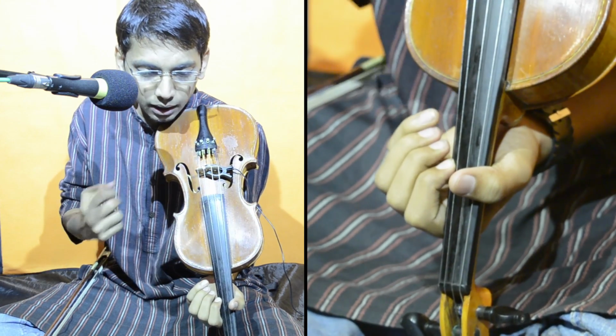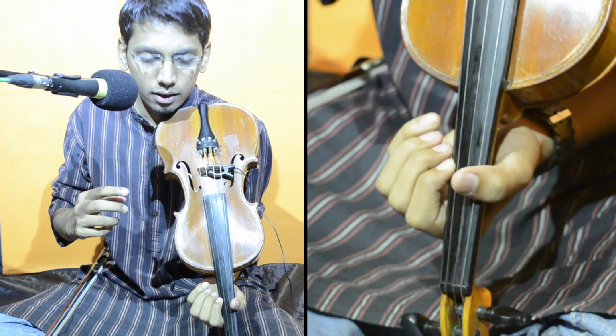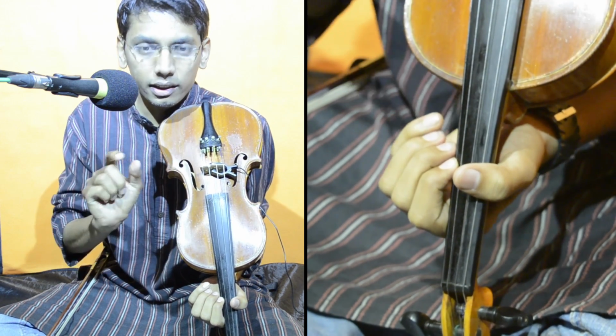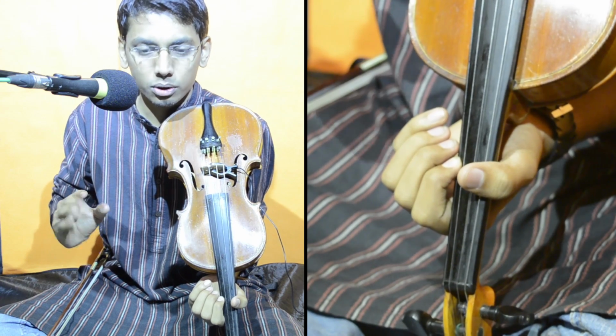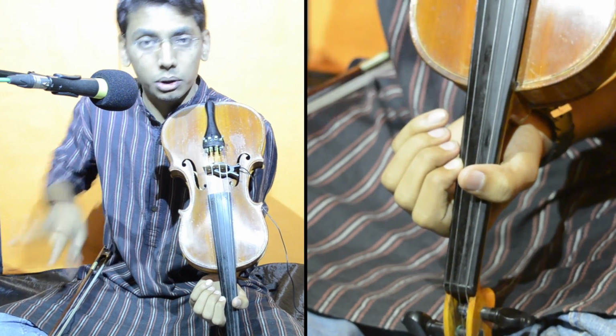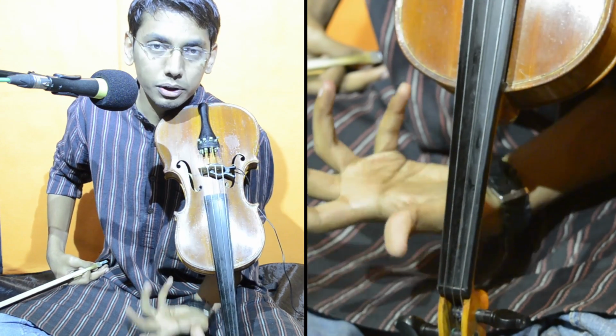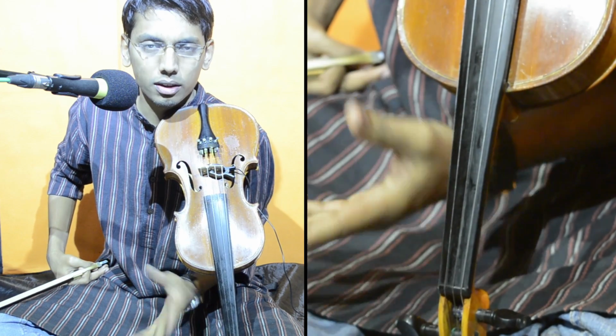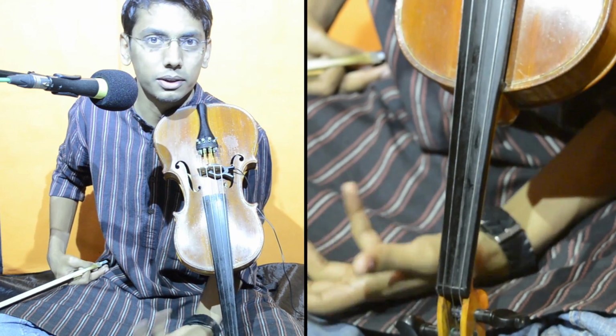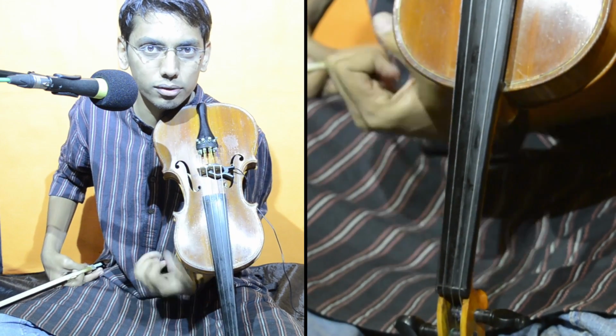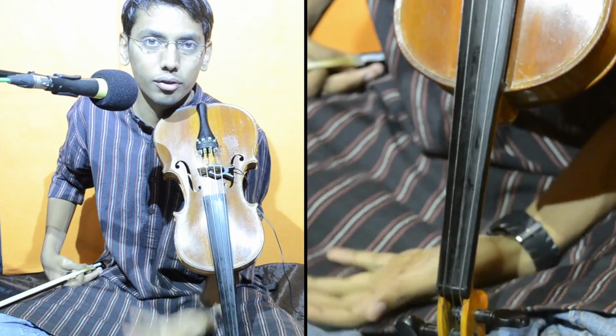so I'm playing maga and re. I'm playing the note re in that phrase a bit late so that I can play the gamakam for ga without using ma. So this is another trick where we use it to make it sound a little interesting and also pleasant to hear. You will get that effect of the ragam and that feel of Carnatic music.